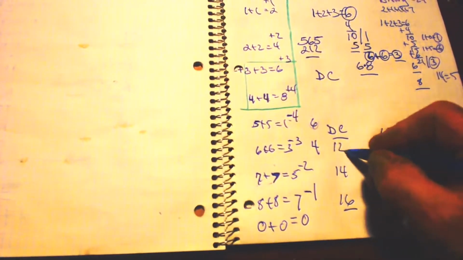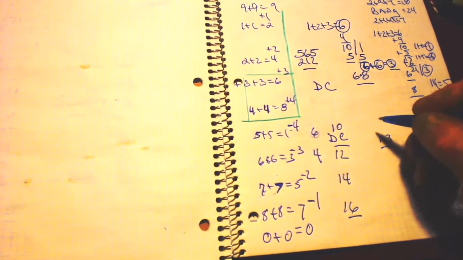7 and 7 is 14. 1 plus 4 equals 5. 8 and 8 is 16. 1 plus 6 equals 7. So we had number 16 show up. We had number 14 show up. We had number 12 show up. We had number 10 show up.